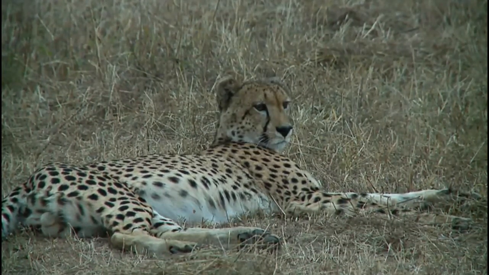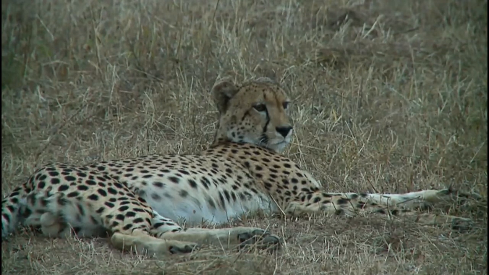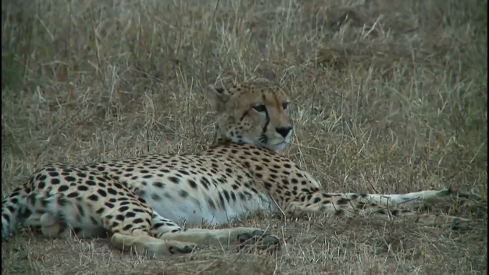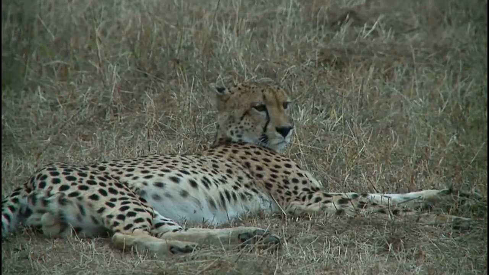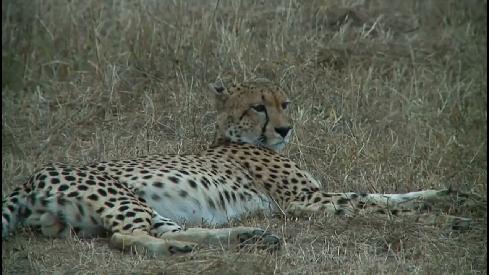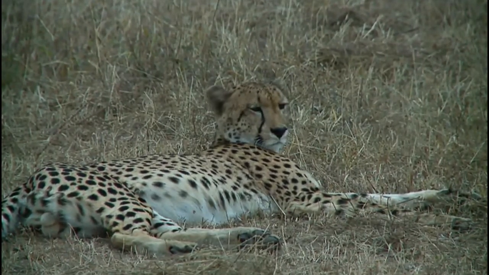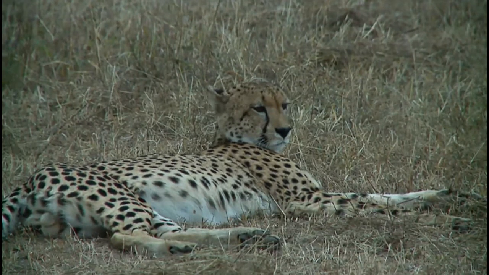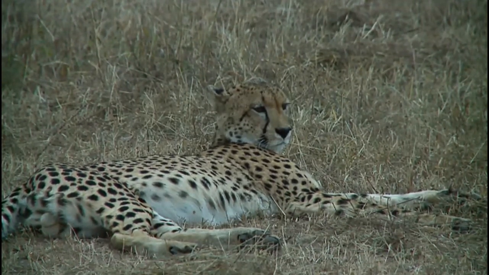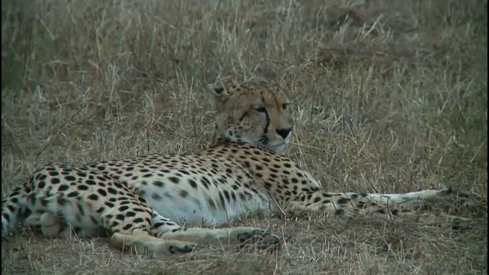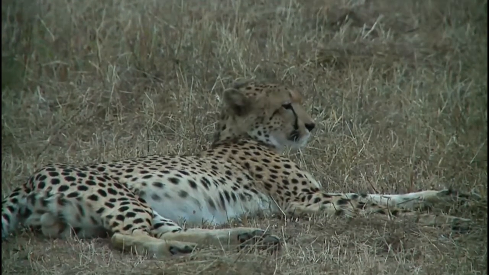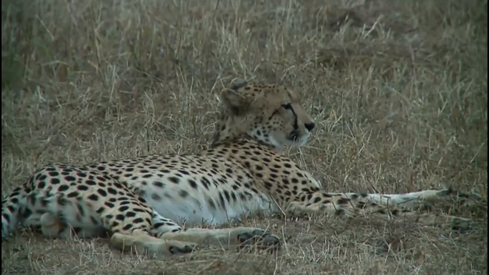Things vary, and even within an area, we can go through times here in the Sabi Sand where there is an era of relative ease of pressure on cheetah, that they're able to have higher success rates at raising their cubs, and then there can be times when maybe because of lion pressure and hyena pressure things change.